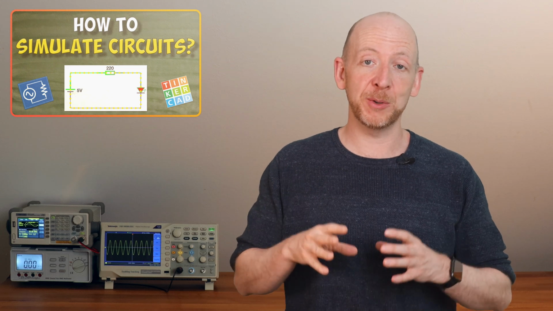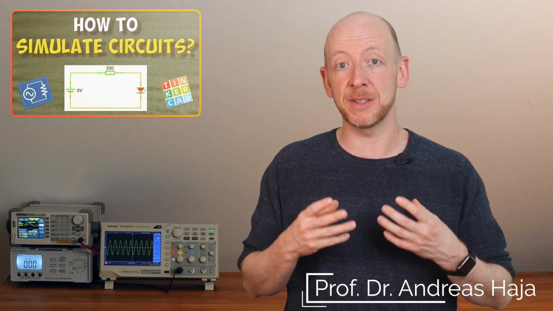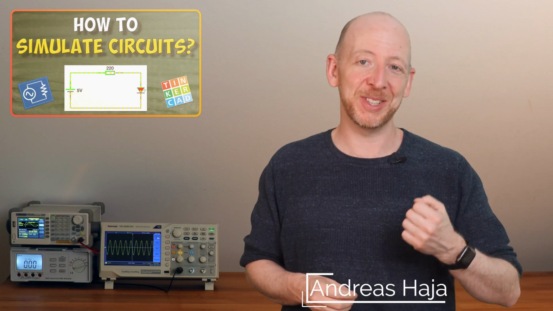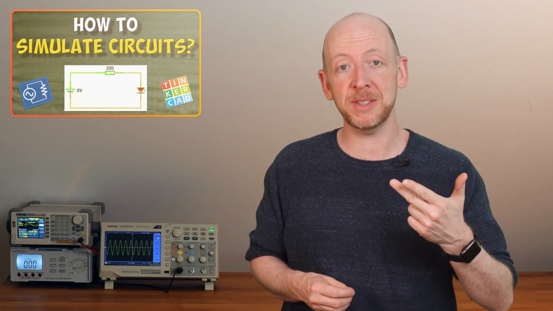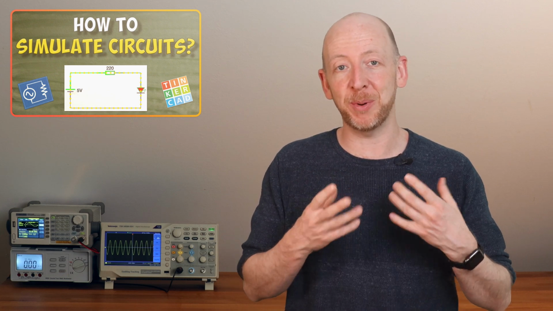In this video you will learn how to build and simulate electric circuits with a simulation tool. You will learn how to create a simple circuit, a simple schematic consisting of a voltage source, an LED and a resistor. You will simulate the current flow inside the circuit. You will take measurements at interesting points in the circuit.